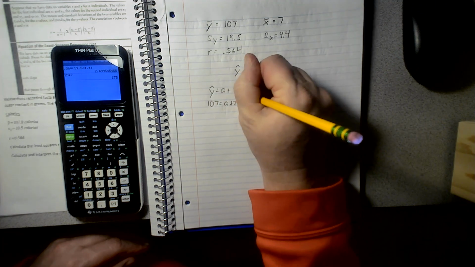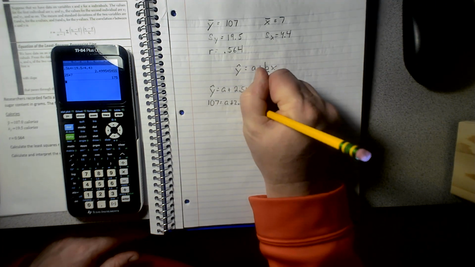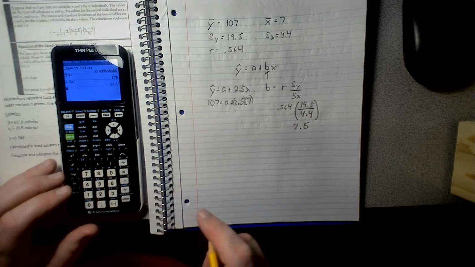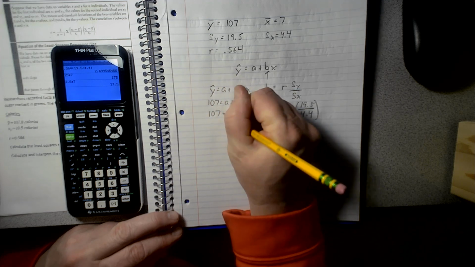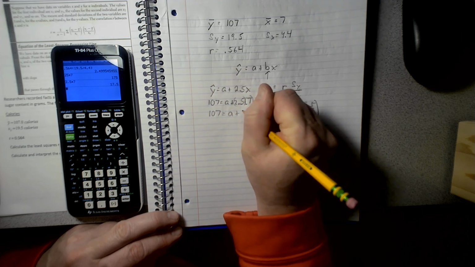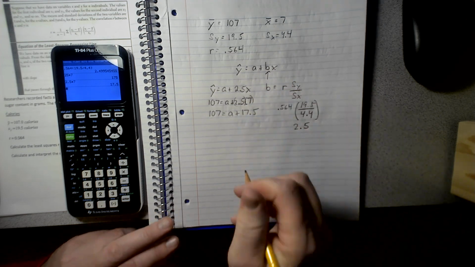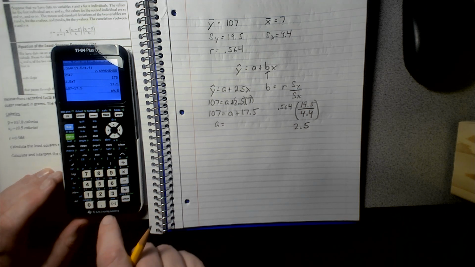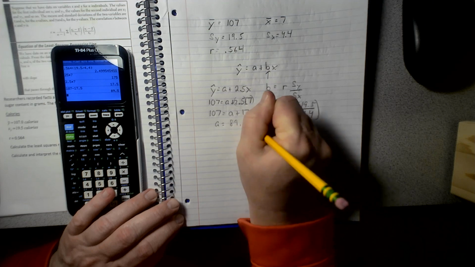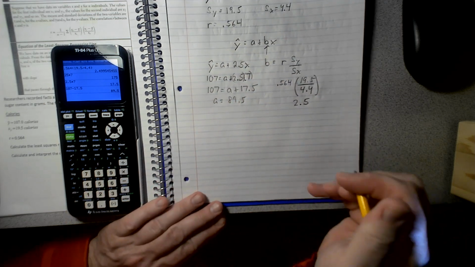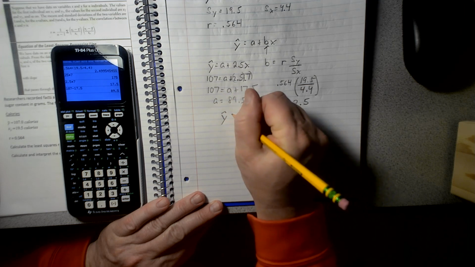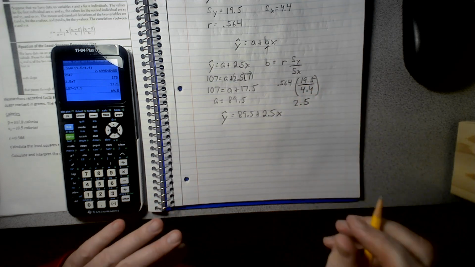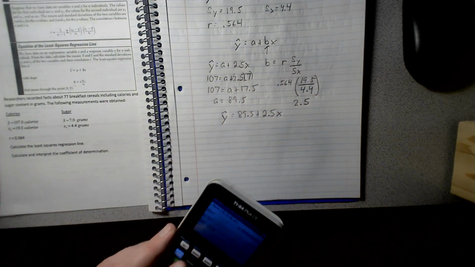I'm sorry, 2.5 times 7 is 17.5. There we go. That makes much more sense. So a is 89.5. And now we have a complete equation. y hat is equal to 89.5 plus 2.5x.